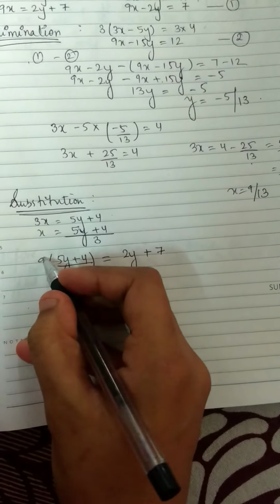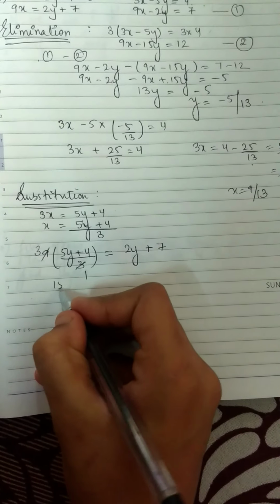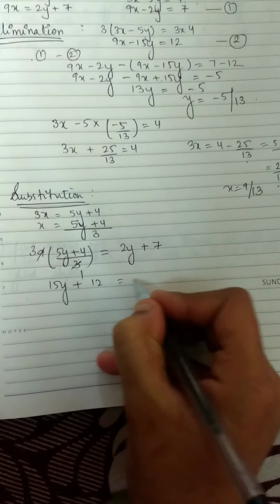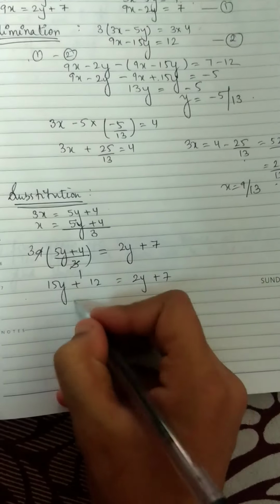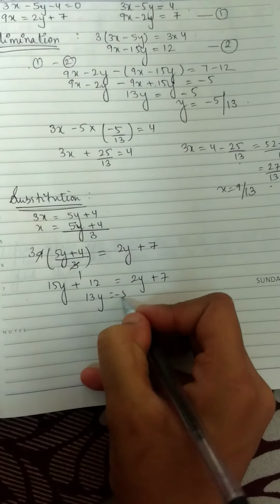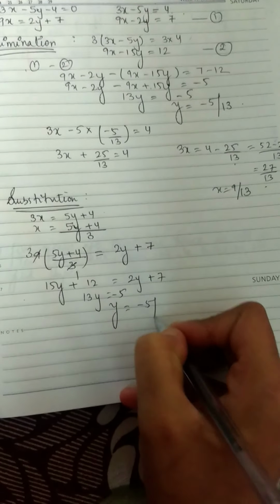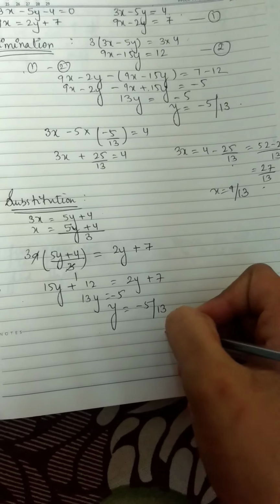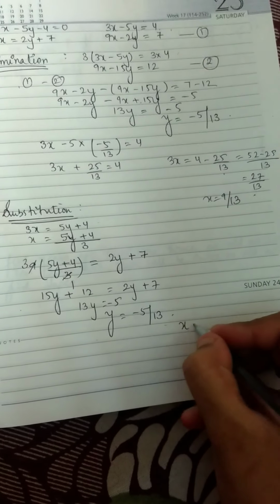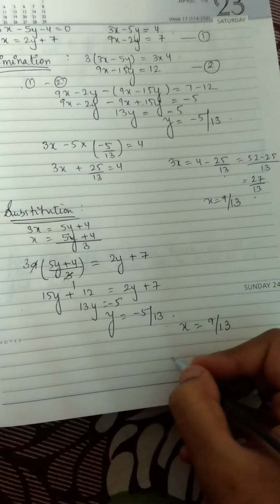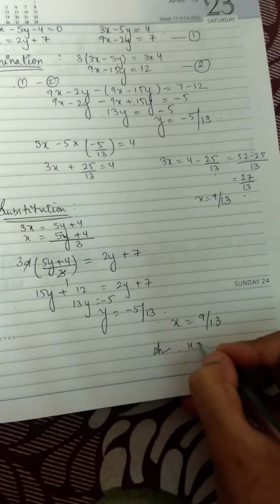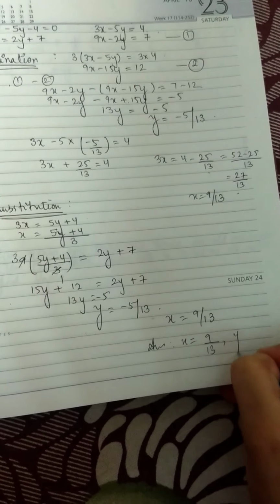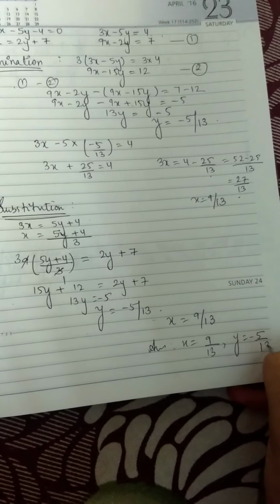I am substituting the value of x. So 3 1s are 3, 3 3s are 9. So 15y + 12 is equal to 2y + 7. Therefore 13y is equal to -5. So y is equal to -5/13. Similarly, putting in the value, we can find the value of x, which will be 9/13. So the answer is x equals 9/13 and y equals -5/13.